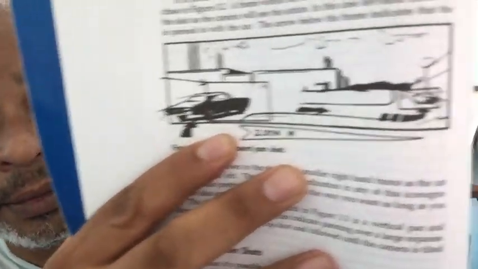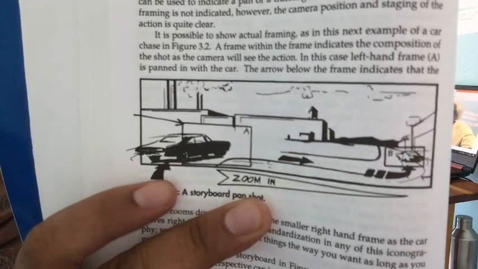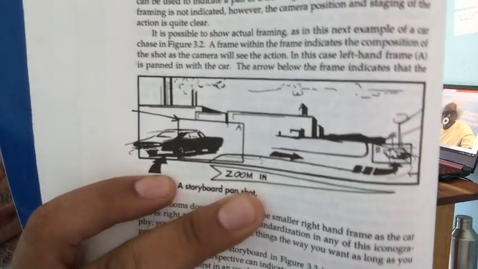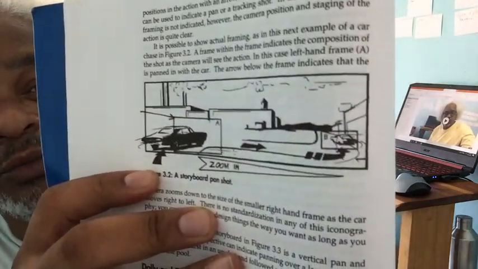On page 40, the next one would be a zoom in. And this figure right here, you can see the arrow and the other arrow. They're referring to different specific movements that the camera is supposed to take. And that particular one is zoom in. So there are several of these. We have transitions between shots, the crane shot. The crane shot is just simply up and down.